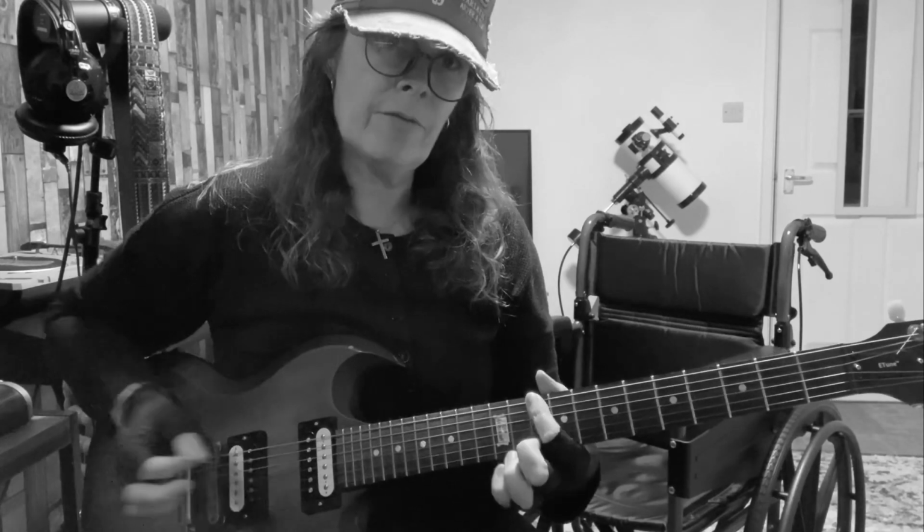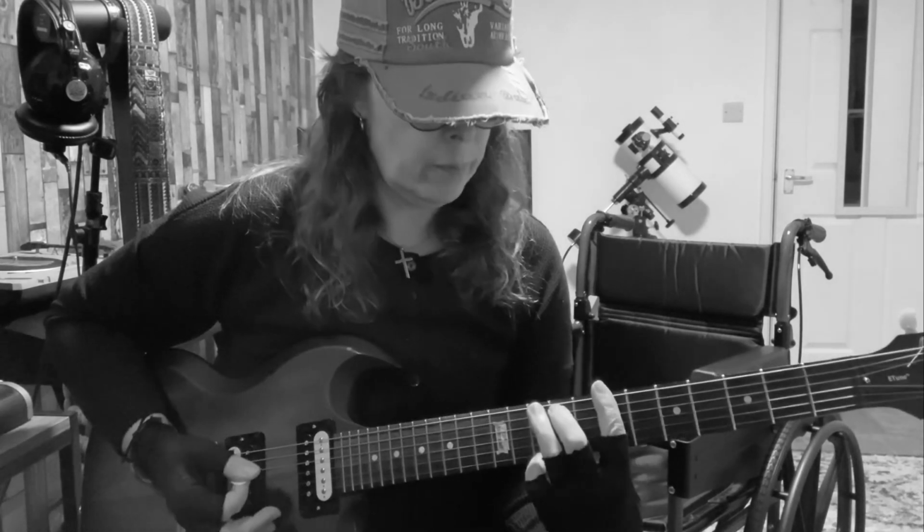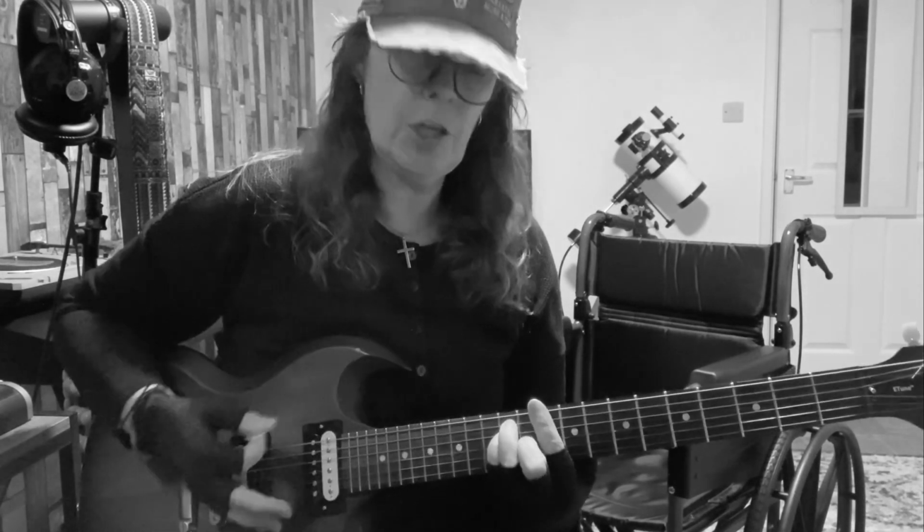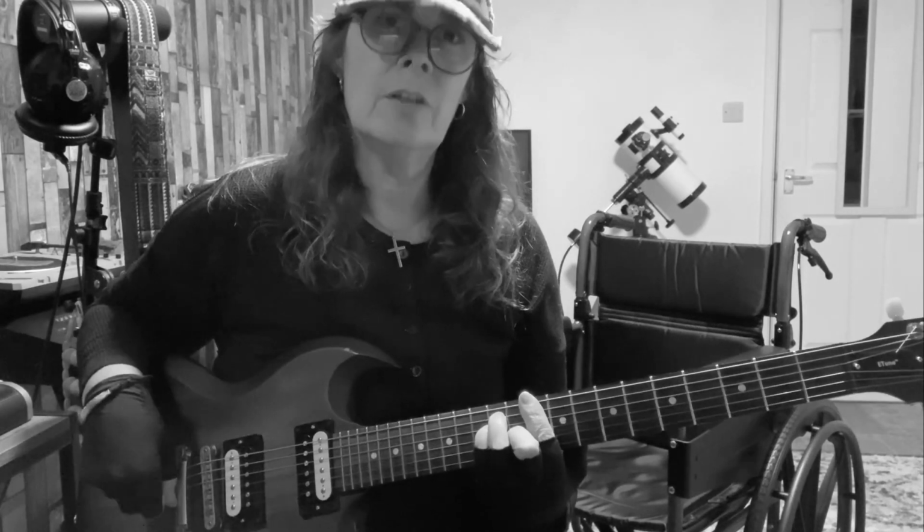If we come to the 10th fret, this D being the root, now we would come back here, and that would be a D chord using the G shape, but previously we used the E shape to make a D chord. So there you go, the CAGED system.